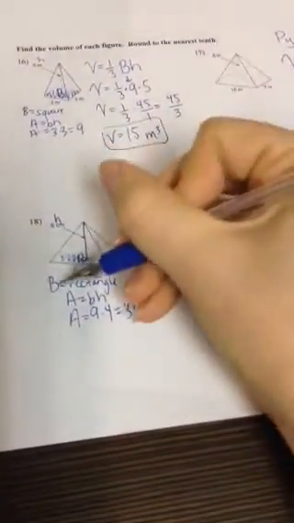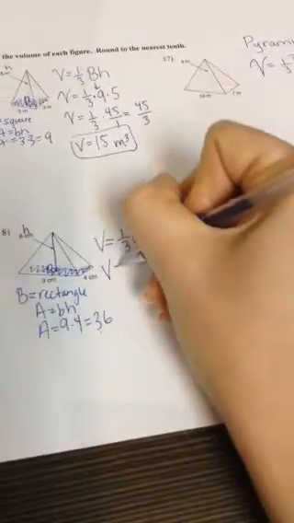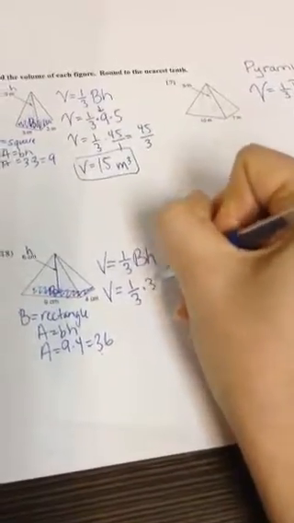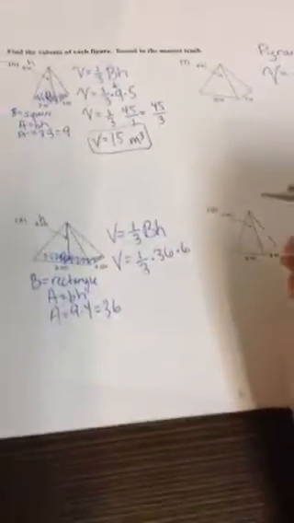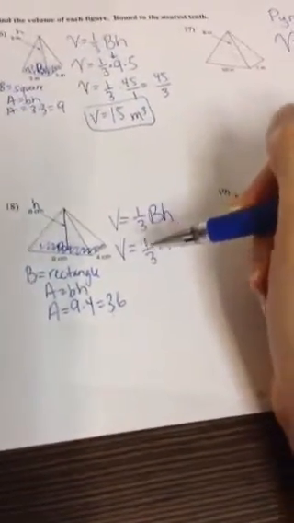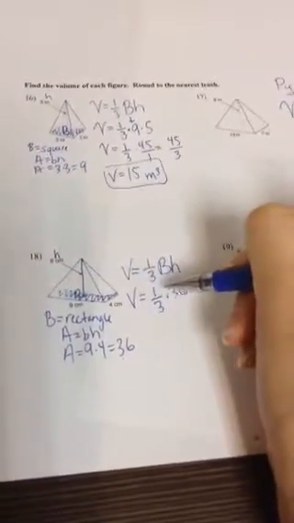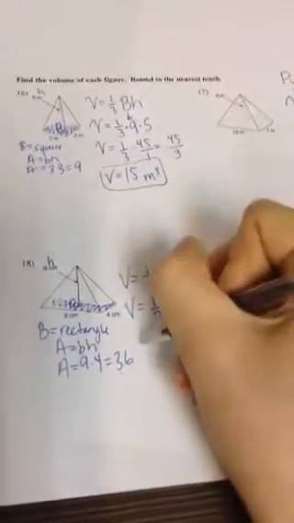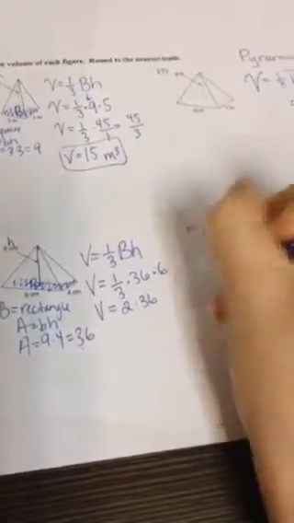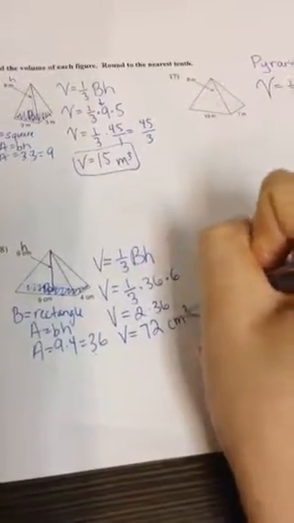So I have my base, my capital B. I have my height. I'm ready to substitute in. Volume equals 1/3 times 36 times 6. If I multiply something times 1/3, I'm just dividing it by 3. So I'm going to do 6 times 1/3, and I get 2. So volume equals 2 times 36. And then 36 times 2 would be 72 centimeters cubed.